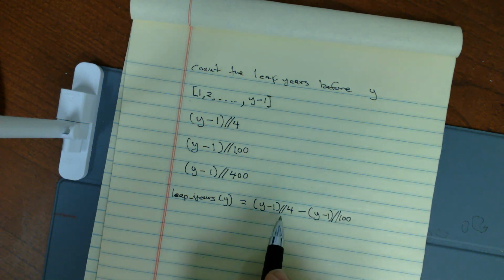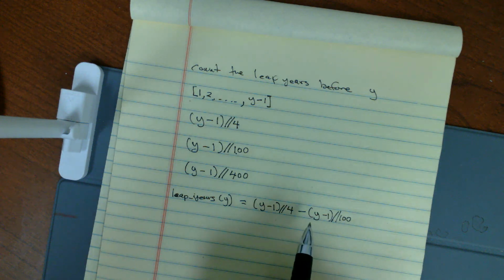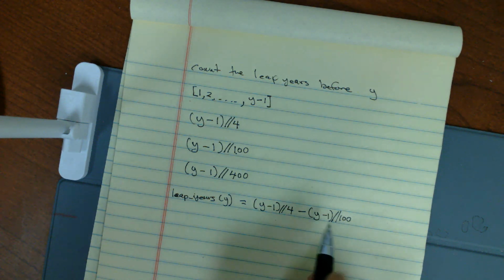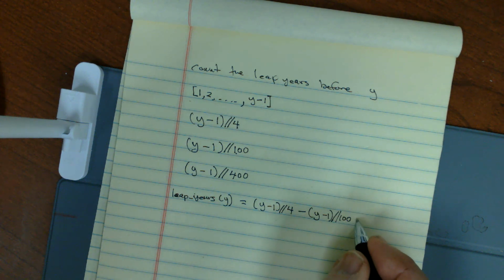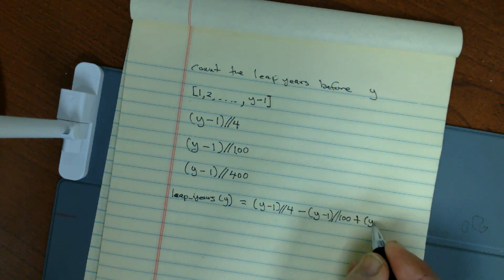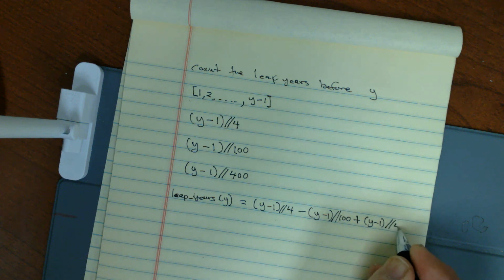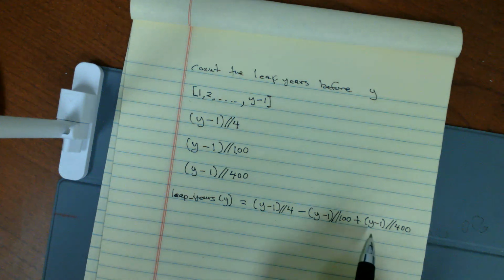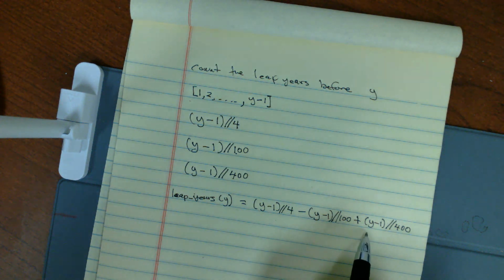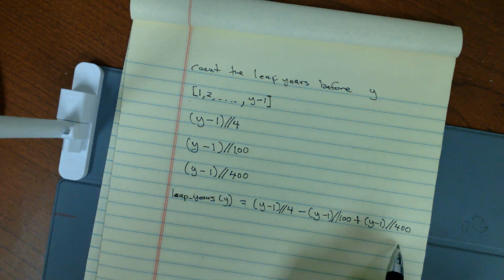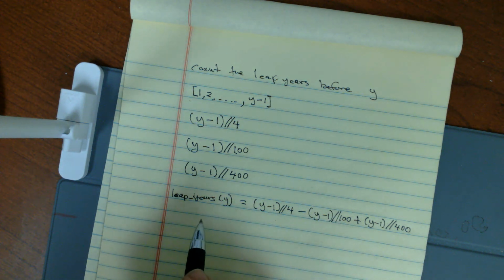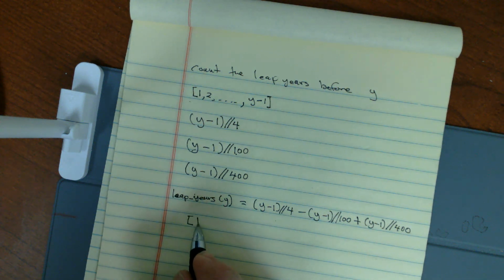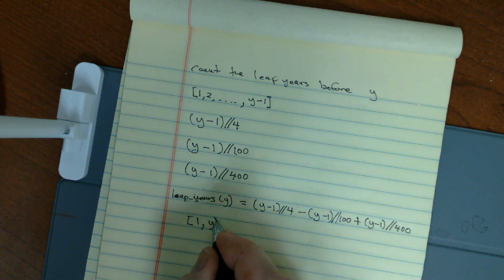If it's divisible by 4, it's a leap year, unless it's at the turn of a century. Then it's not a leap year, unless it is a multiple of 400, in which case it is a leap year again. So you count only the multiples of 4, but you don't count them if they're multiples of 100, unless they're multiples of 400. So, gee whiz, but here is the formula: the leap years between the year 1 up to, but not including, the year y.